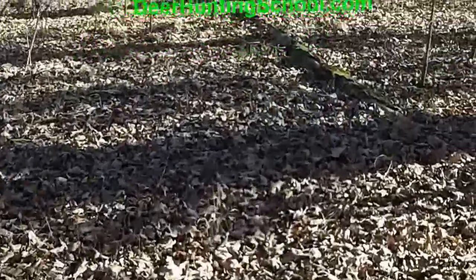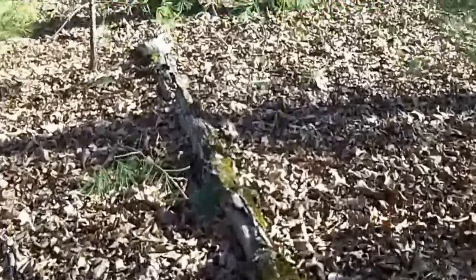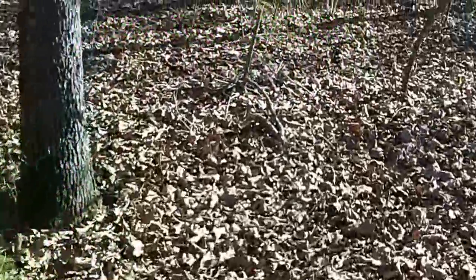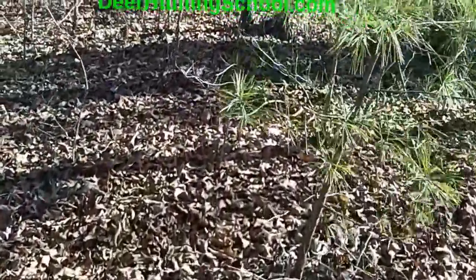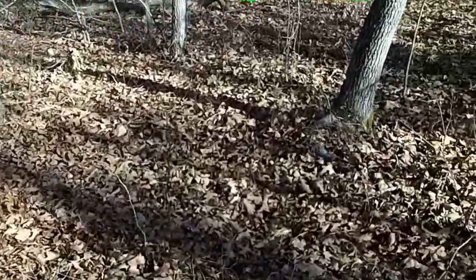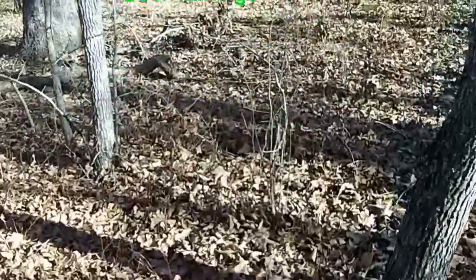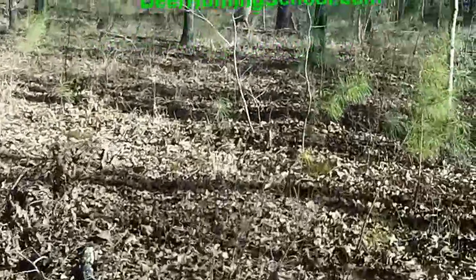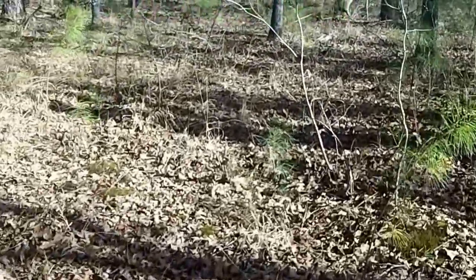That's how you find yearly buck travel routes and buck travel corridors, is by finding them new rubs and them old rubs. Them are indicating that either one of two things. Like I said, this is either a buck that's using this route for more than a couple of years, or this is a buck travel corridor.